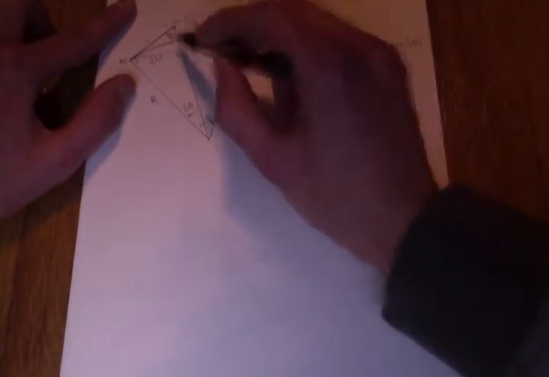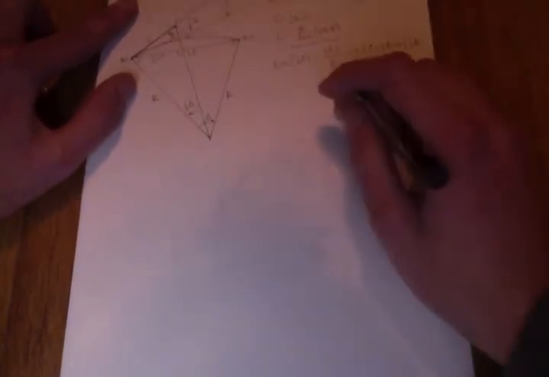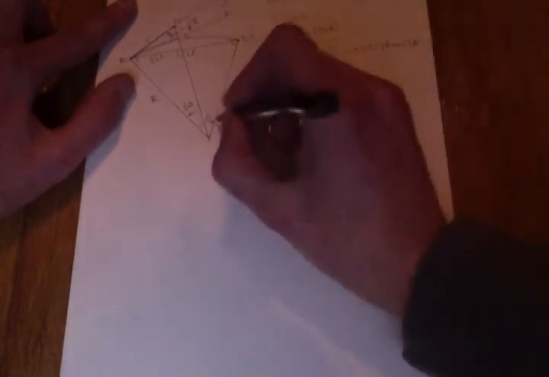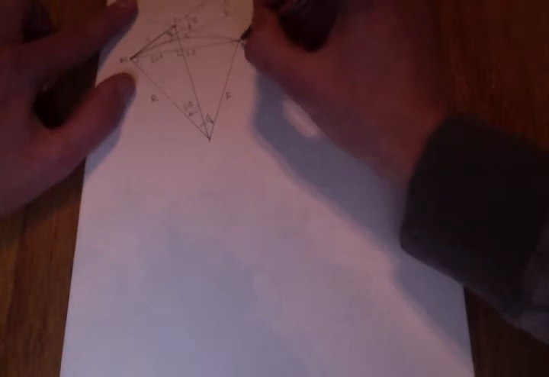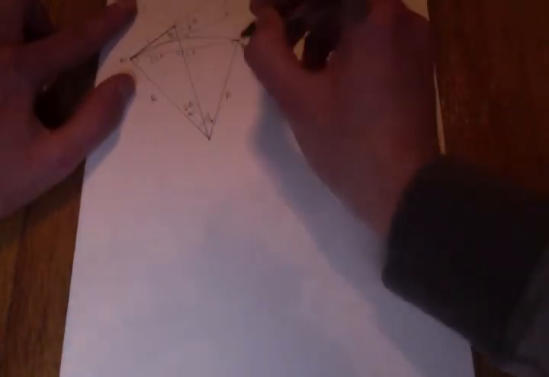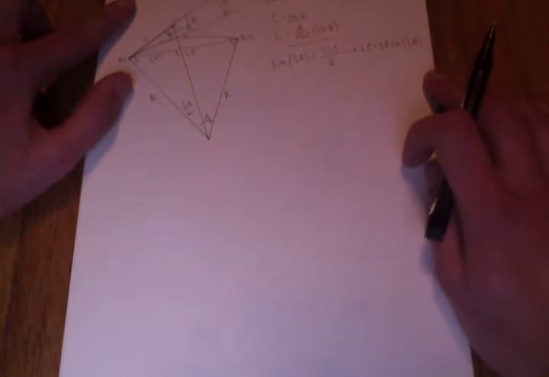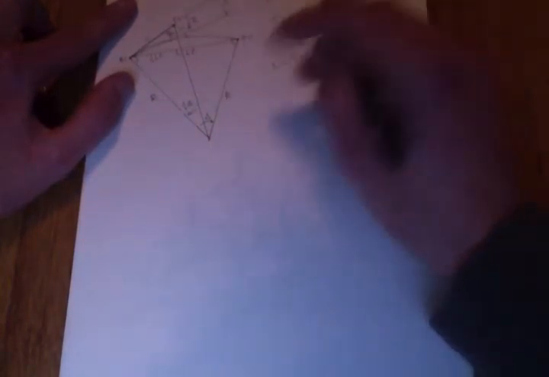So this angle theta here forms, along with these two right angles, one at BC, one at EC, and this interior angle delta, a quadrilateral with side length R, another side length R, and then two more side lengths out here. If we have a quadrilateral, the total of the interior angles should be 360 degrees.